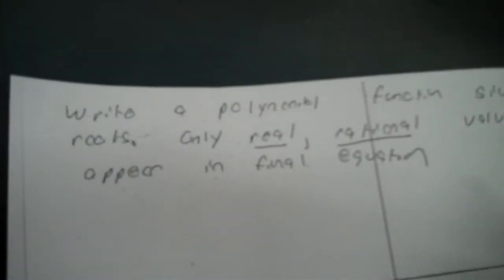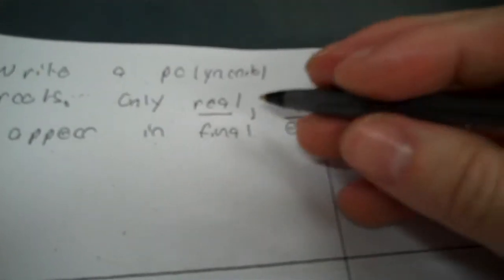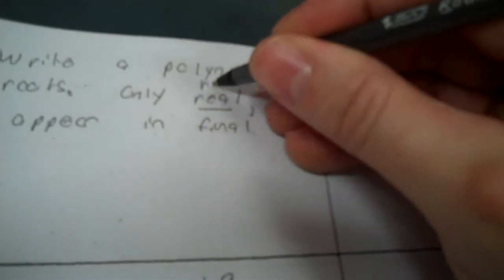Okay, next one. Write a polynomial function given the roots. Only real rational values can appear in the final equation. What real rational means is in the end. Now you're going to have some at the beginning when you first write it sometimes. Only real, that means no i, you can't have any i's in the final answer, and you can't have any square roots in the final answer. I shouldn't say integers, they just can't have any i's or square roots.